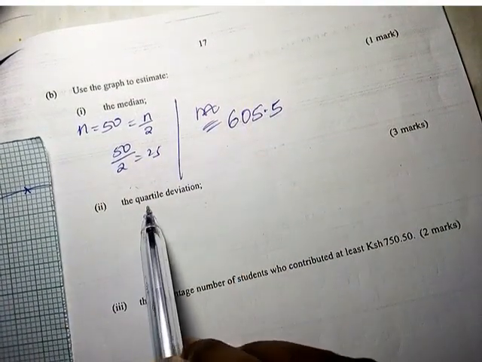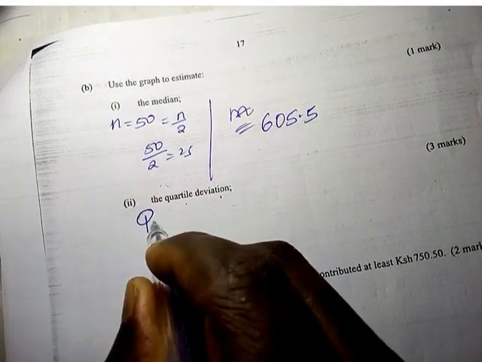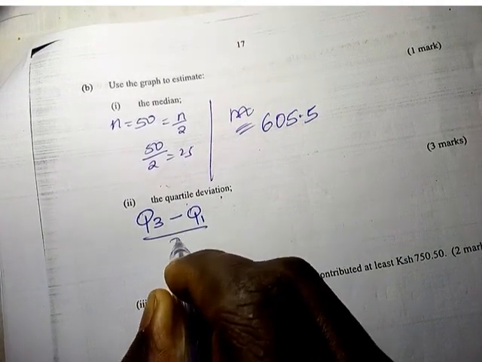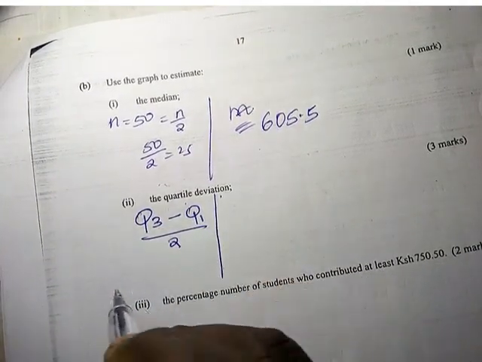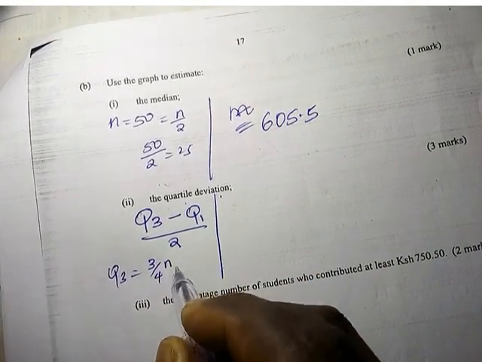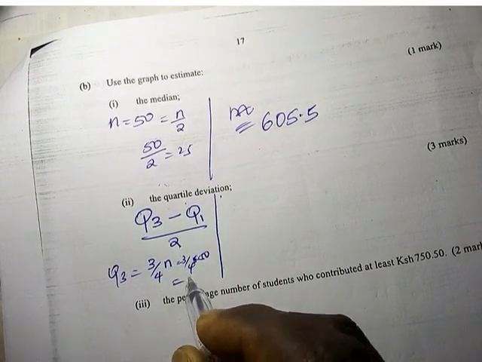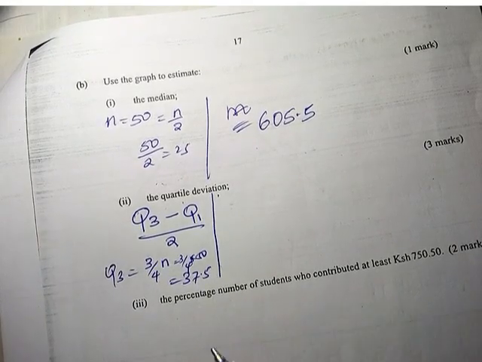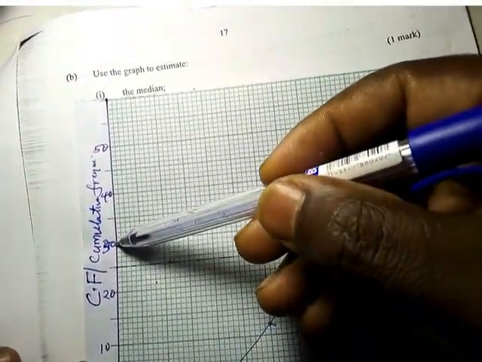Using the graph, estimate the quantile deviation. First, you need to know that the quantile deviation is equal to the upper quantile minus the lower quantile, divided by 2. So we need to get the upper quantile from the graph. Q3 is equal to 3 over 4 n, which is 3 over 4 times 50. And that one will give us 37.5. So 37.5 here, it is 30, 35.